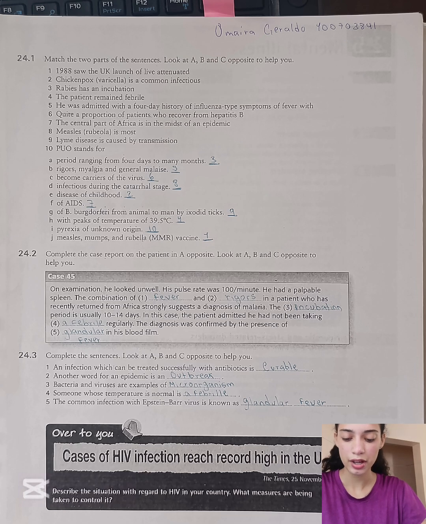10. PUO stands for pyrexia of unknown origin. 24.2 Complete the case report on the patient in A opposite. Look at A, B, and C opposite to help you.